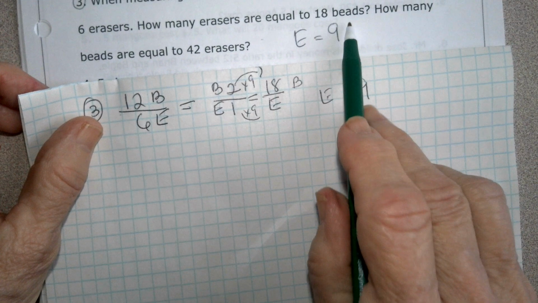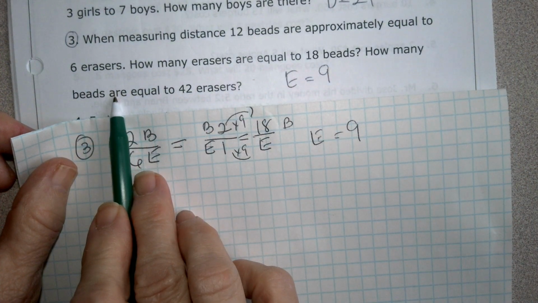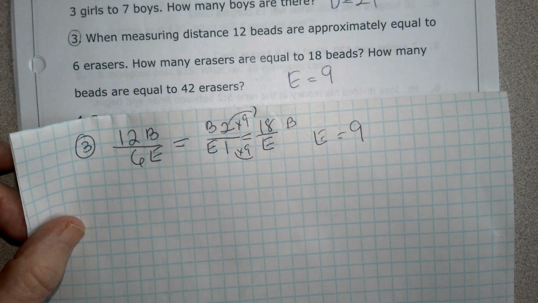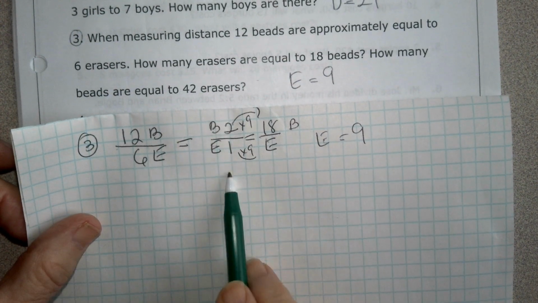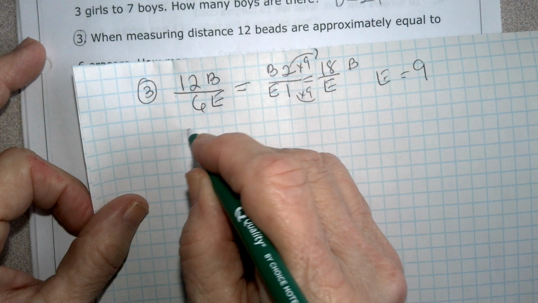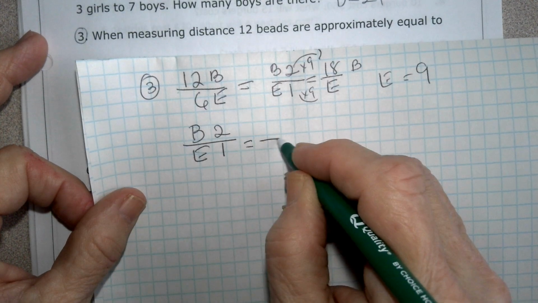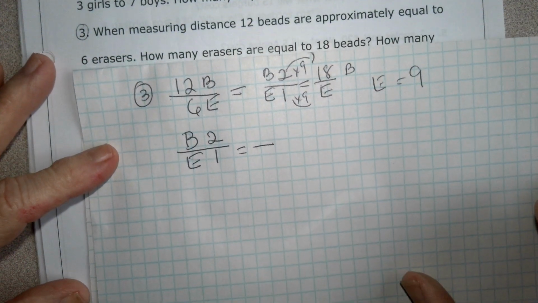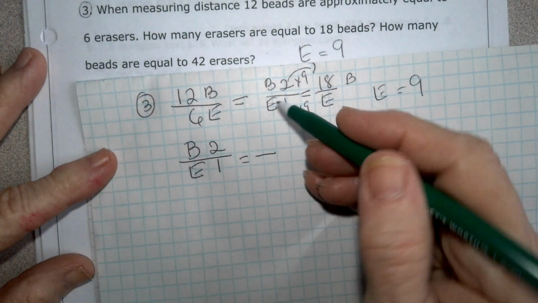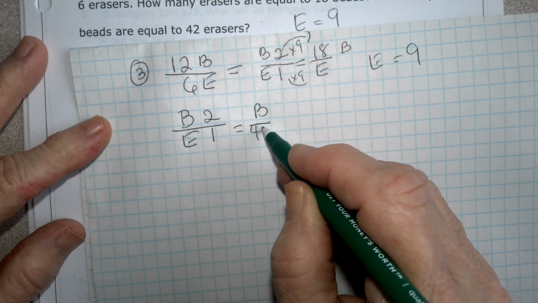Here's the second question. How many beads will you have that are equal to 42 erasers? So you're going to take your original ratio, and in fact, we'll take our reduced ratio. We're going to use the same one. It's a 2-to-1 ratio. There's 2 beads for every 1 eraser. I got 84. And then I think you're right. And then it says, how many beads will we have? So I won't know the beads if we have 42 erasers.